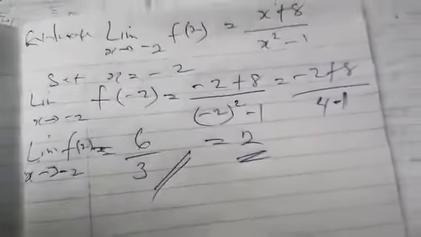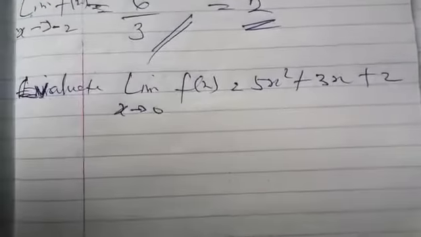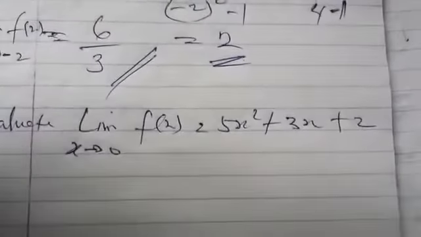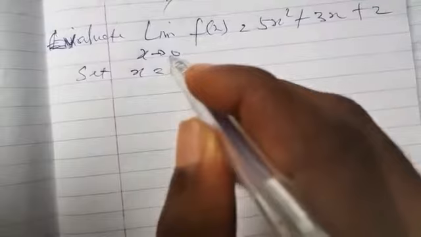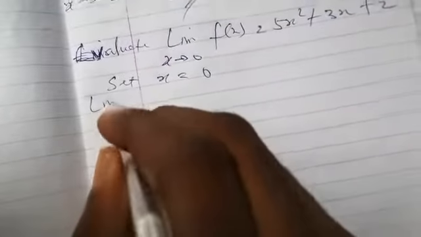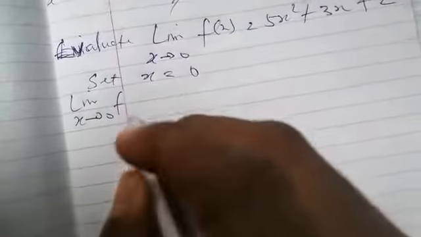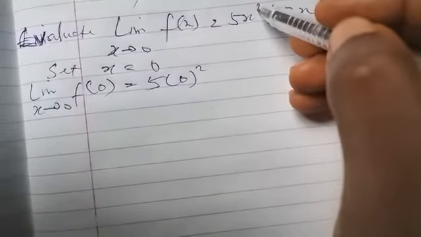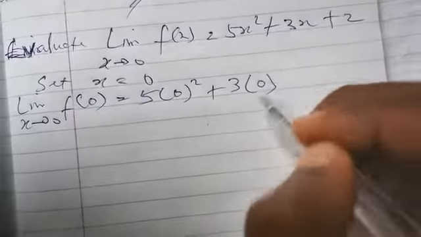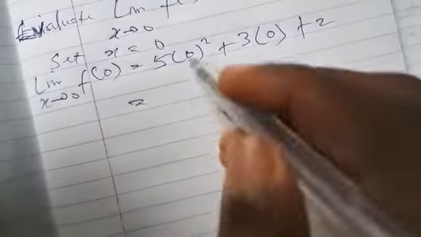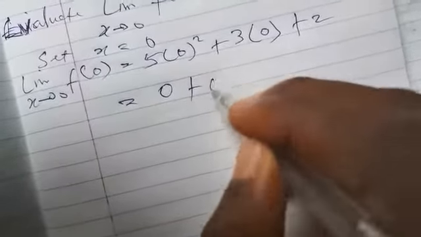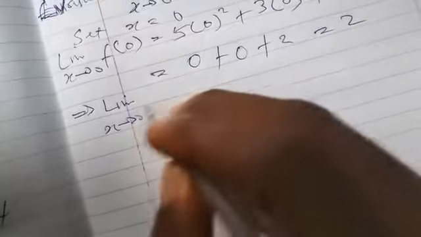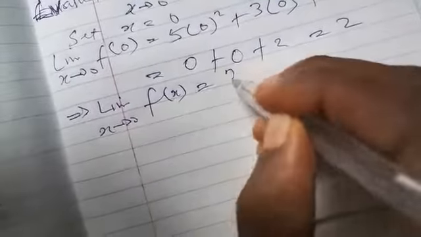Alright, let's try another problem. Let's say we are given to evaluate the limit as x tends to 0 of the function 5x squared plus 3x plus 2. By substitution, you simply set x to be equal to the point it is tending to, that is 0. So f of 0 equals 5 times 0 squared plus 3 times 0 plus 2. Of course, 5 times 0 squared is 0, 3 times 0 is 0, plus 2, and this is equal to 2. So the limit as x tends to 0 of the function f of x is actually 2.